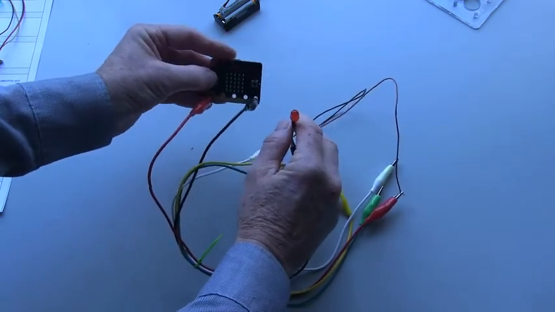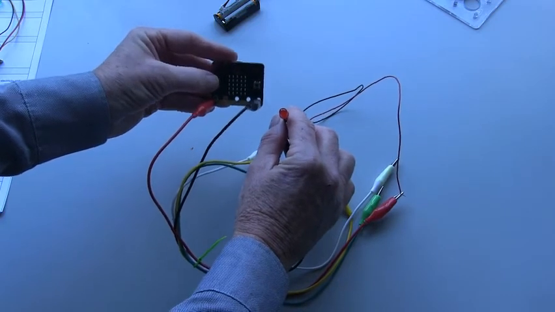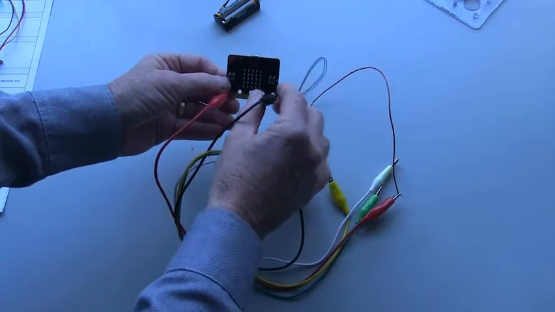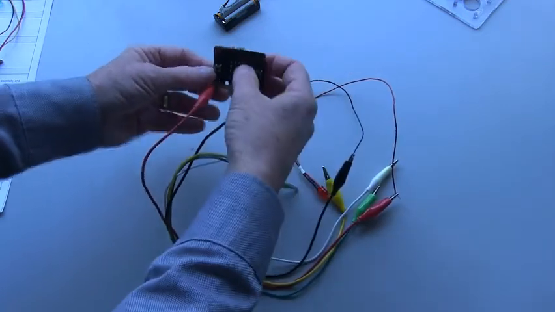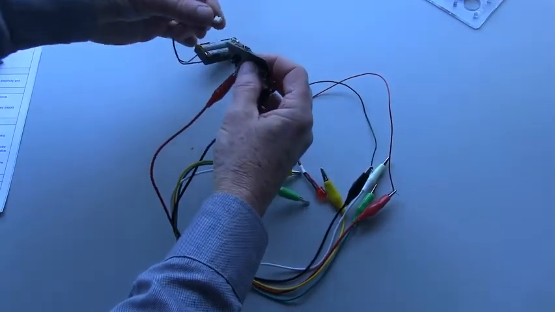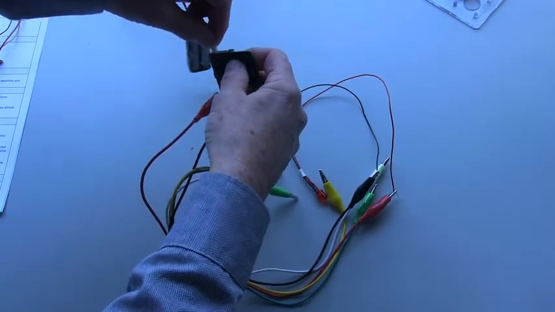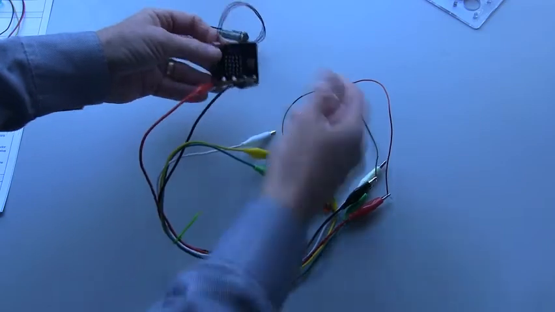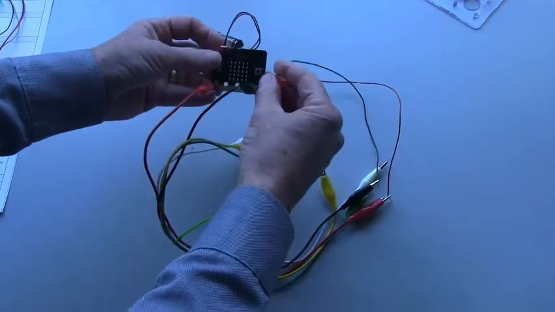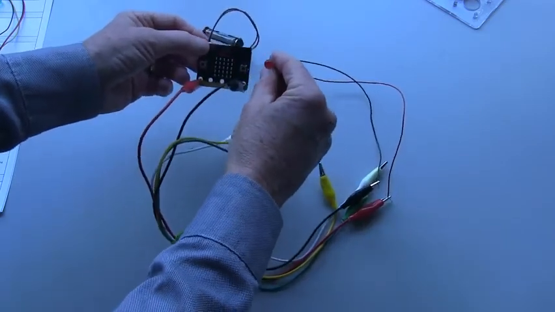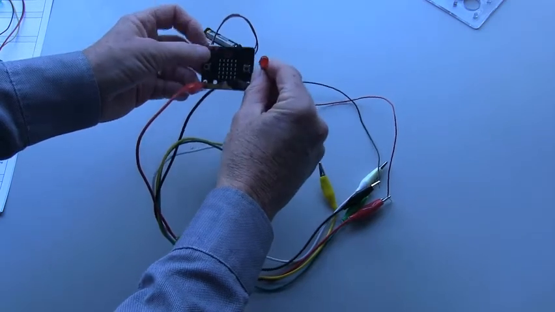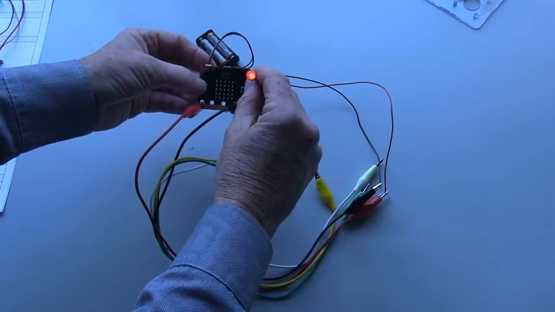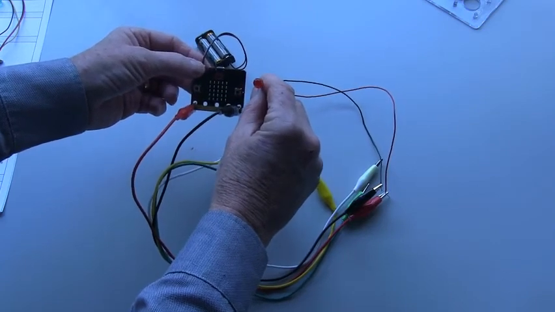press button A, the LED should come on. But because we are not connected to a computer, we need to provide power. And I would have connected these before the lesson, so they're ready connected for the pupils. If we provide power, then that power will not only power the microbit, but it'll also power our signal light. Okay, I'll show you how to do the code in a minute. But there's our signal light working.